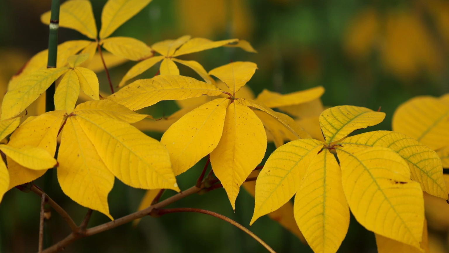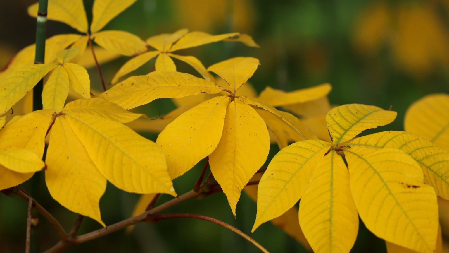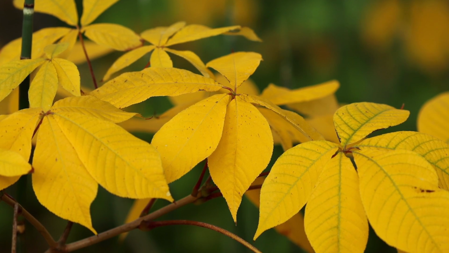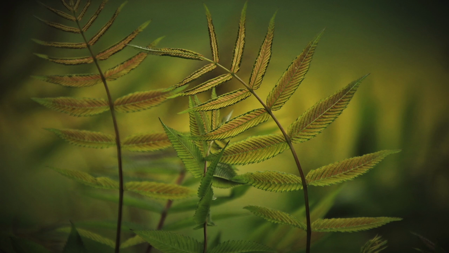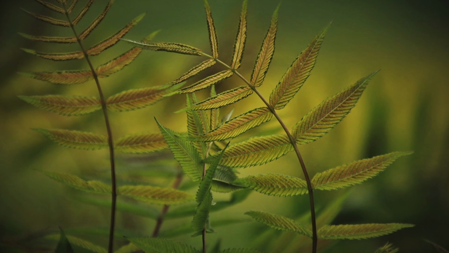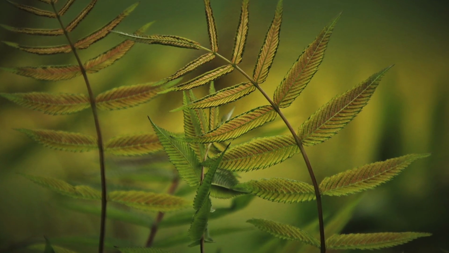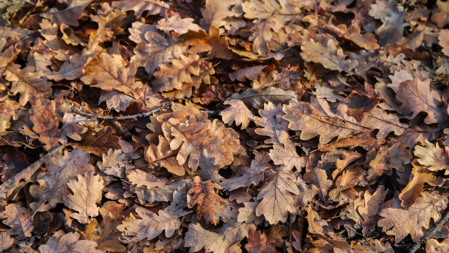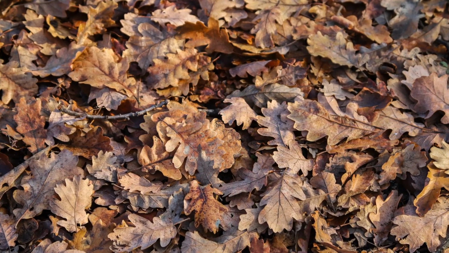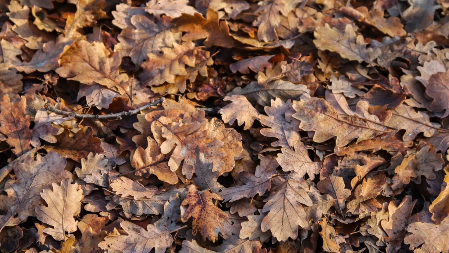These leaves are yellow with smooth edges. You can also see green lines. These lines help bring water and nutrients to the leaf. These leaves are long, pointy, and green. Their edges are jagged, and there are lots of them on each branch. These leaves are brown with long and curvy edges. They are dry because they have fallen from their tree.